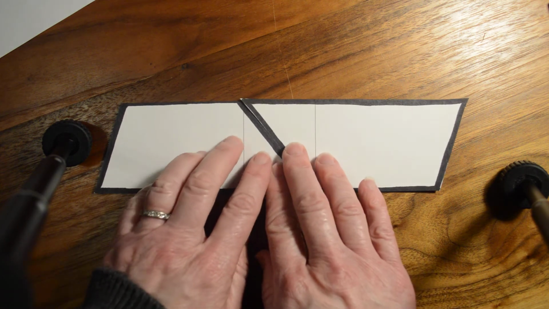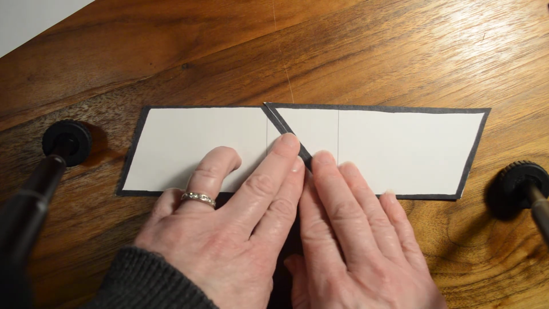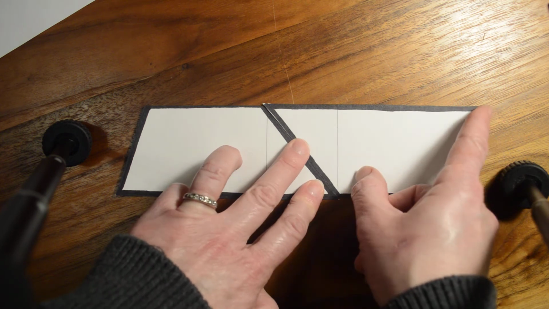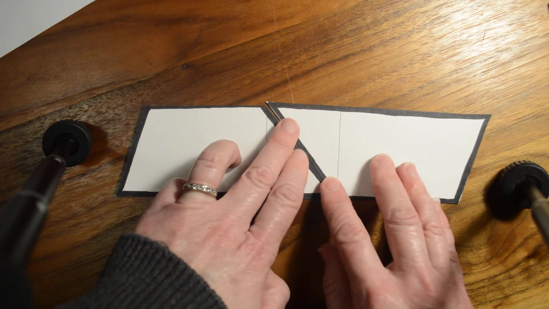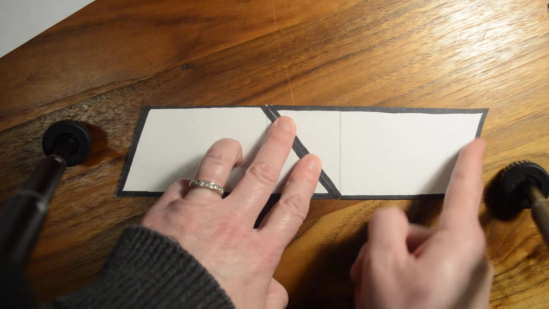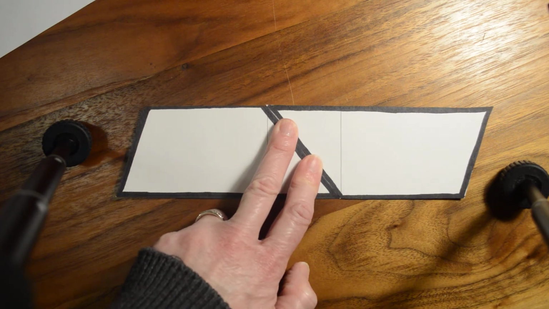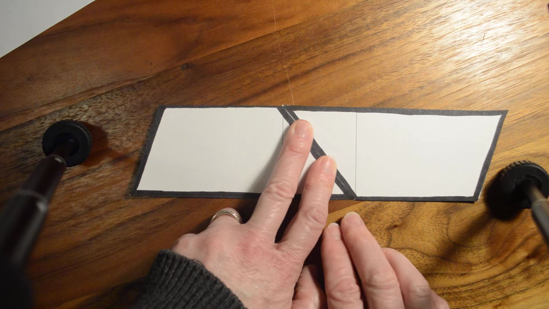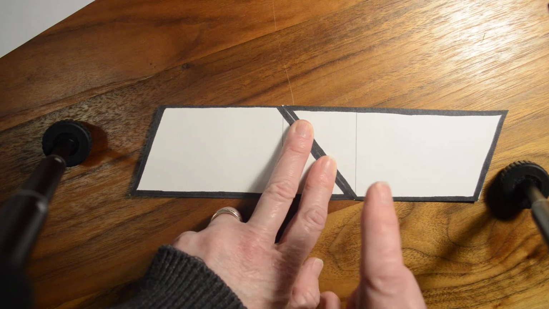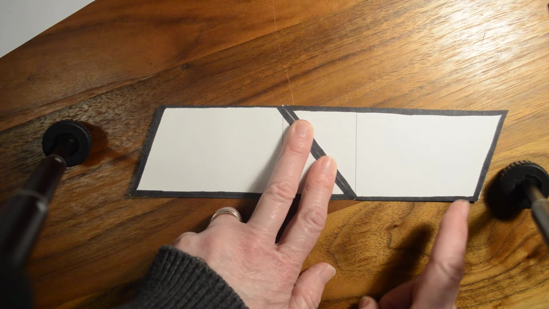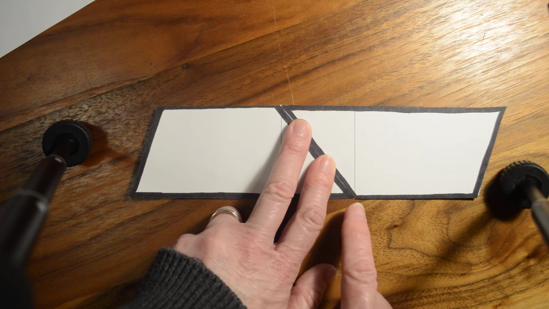But then what happens, and you're just going to have to trust me on this until you get into geometry, this edge right here and this edge right here are parallel. I promise you that's true. It looks like it's true just looking at this shape that we've made, but trust me that it actually is true and that this is not just an optical illusion.